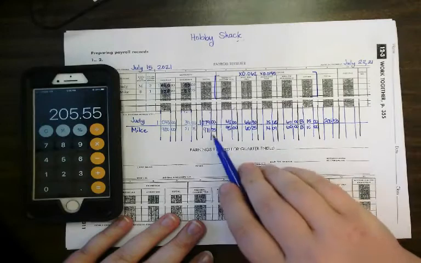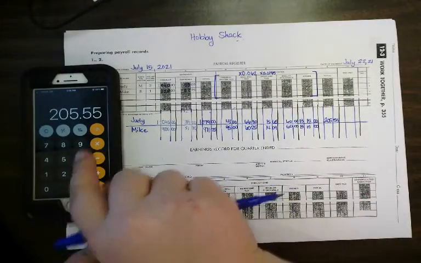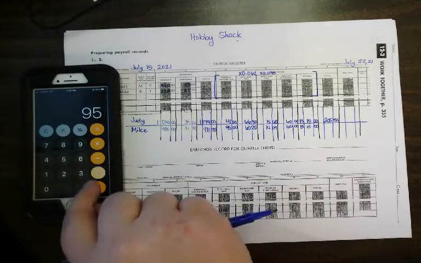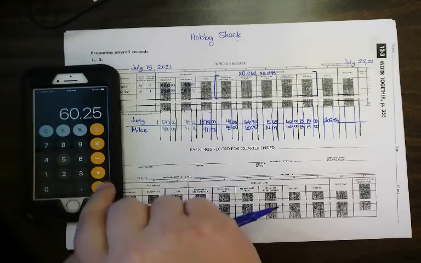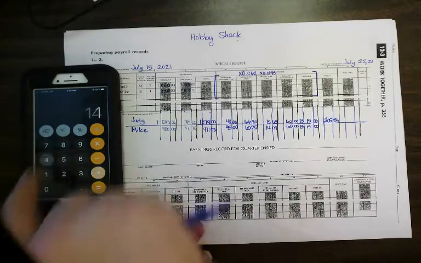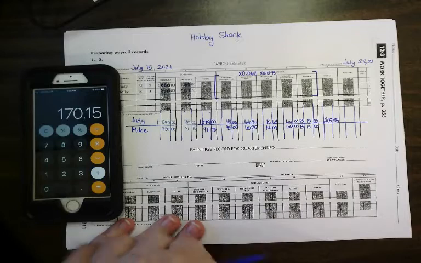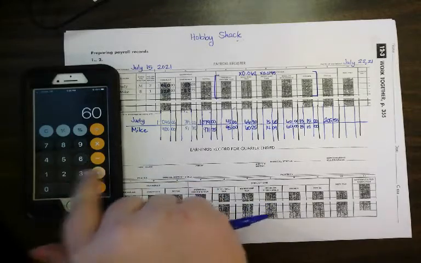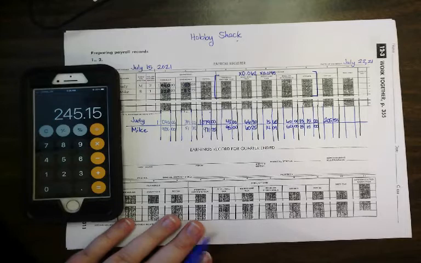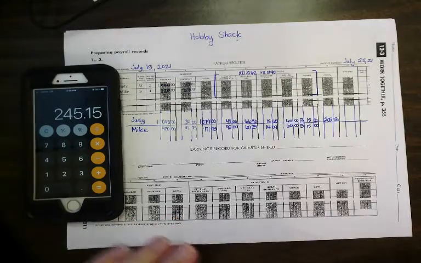Okay, then calculating Mr. Mike's deductions, we have $95 plus $60.25 plus $14.09 plus $60 plus $15, and that's going to bring us to, I think I messed up somewhere because that is not the answer I'm supposed to come to.